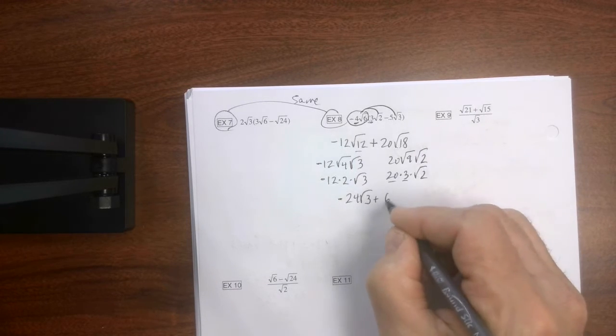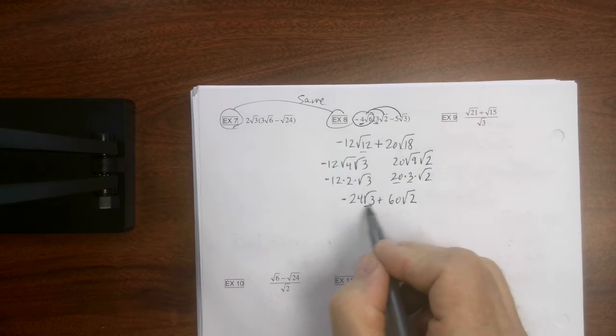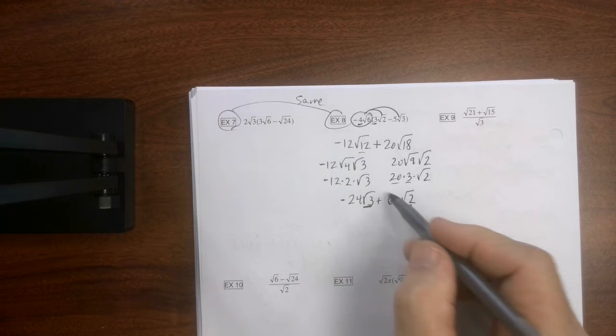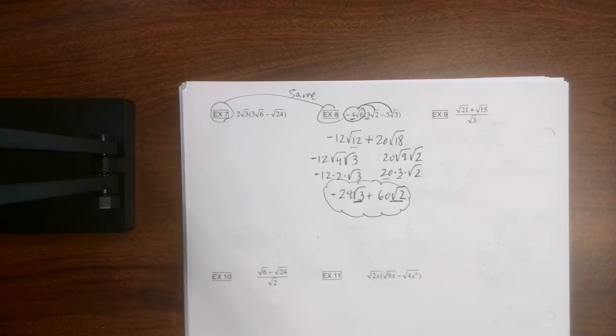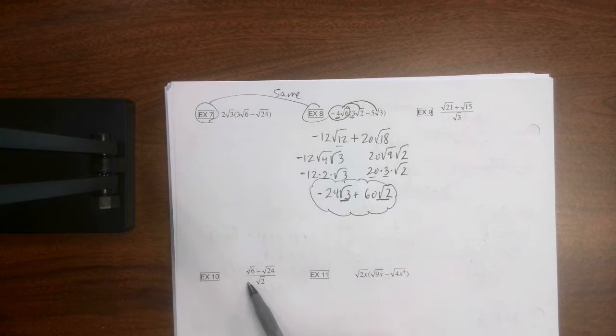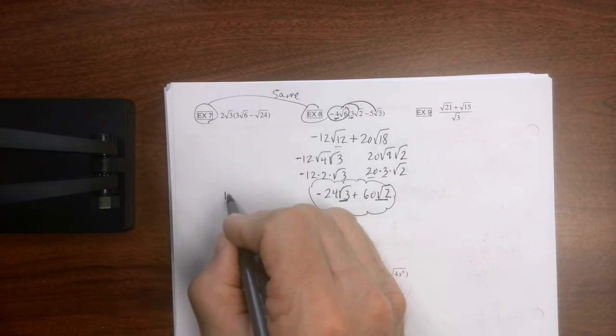20 times 3 is 60 square root of 2. And guess what? Apples, bananas. You can't go any farther because those are not like terms. All right, example 9 and 10 are very similar. So I might do both of them, but I want to show you guys something first.